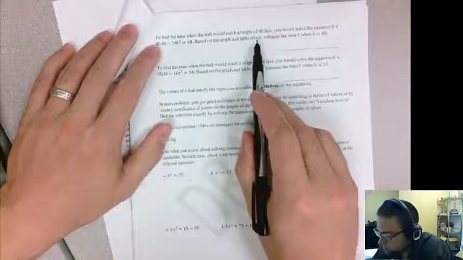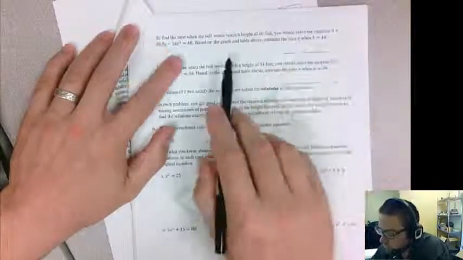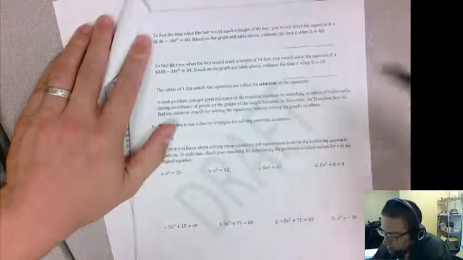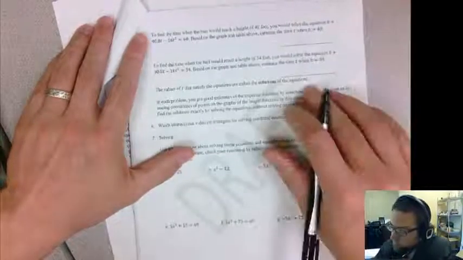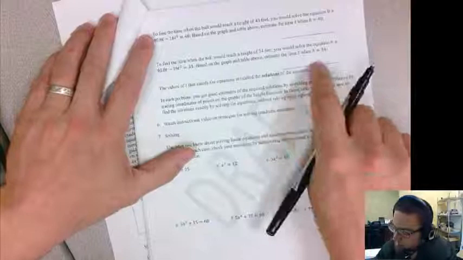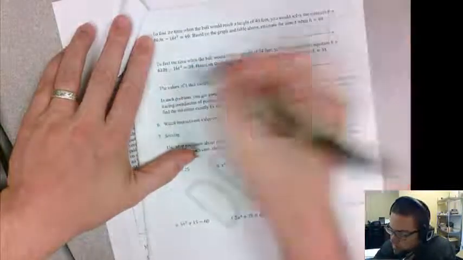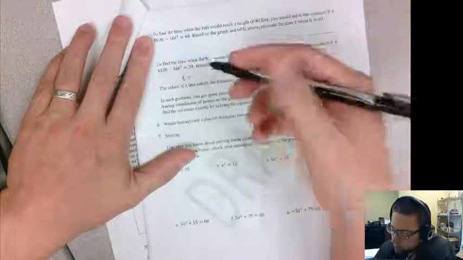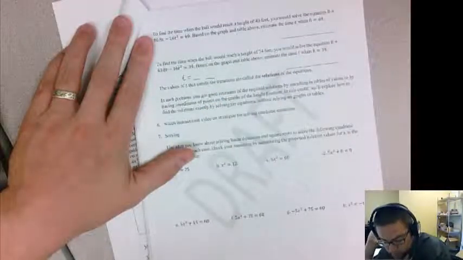Okay. Find a time when the ball would reach a height of 40 feet. So go back to that graph and see where the height is equal to 40 feet and estimate that time. And 34 feet. So these are called solutions to the equations, right? If this is your equation, the solutions to the equation are the values of t that would make this statement true. So if you look at the graph, you'll probably find two values of t that would make the statement true.